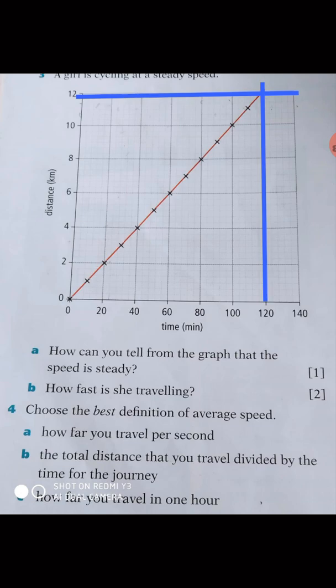Question 4. Choose the best definition of average speed. So average speed is actually total distance divided by total time. Okay, total distance and total time. So the first option, how far can you travel per second? No. B option, the total distance that you travel divided by the time for the journey. This is a little correct, but then let's see the other options.